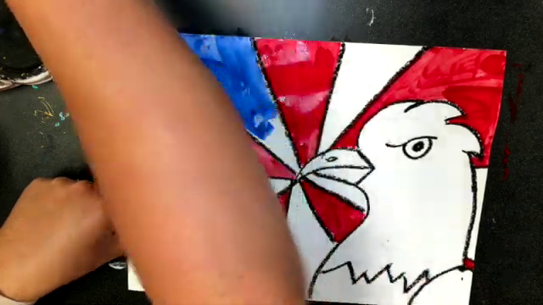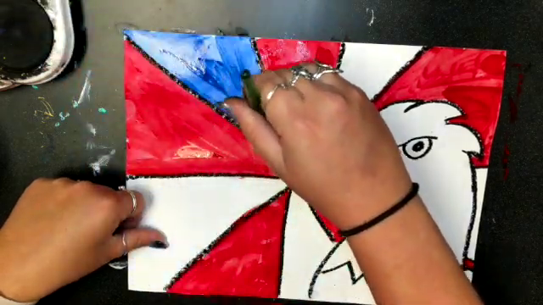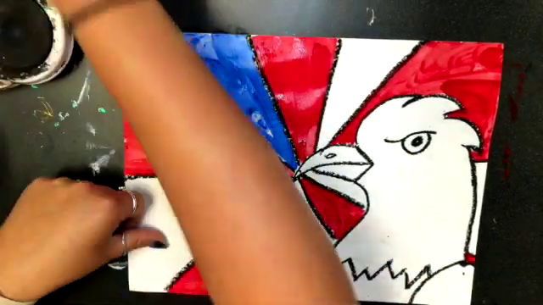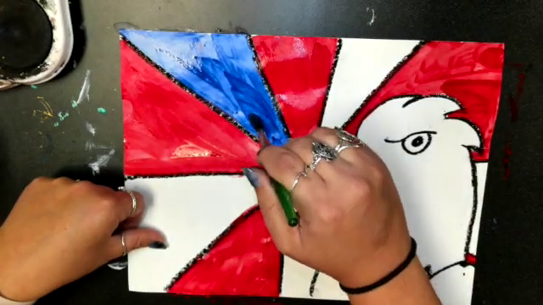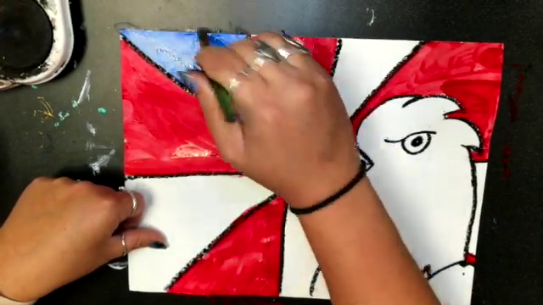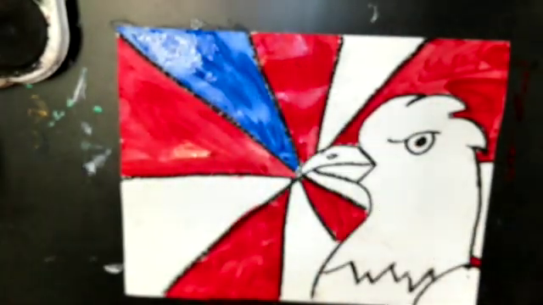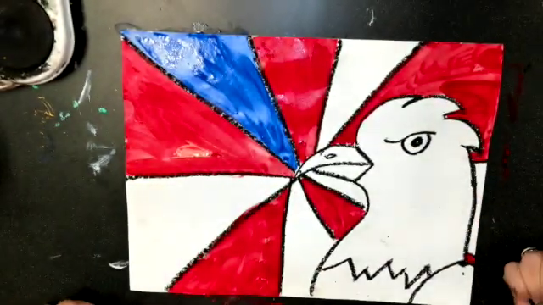And I'm going to leave all of the rest of those white, because I really want those to stay white, so it looks like a flag. And later, once this blue has dried, I'm going to add some dots in my blue to look like little white stars. But what I want to do now is I want to paint my eagle.